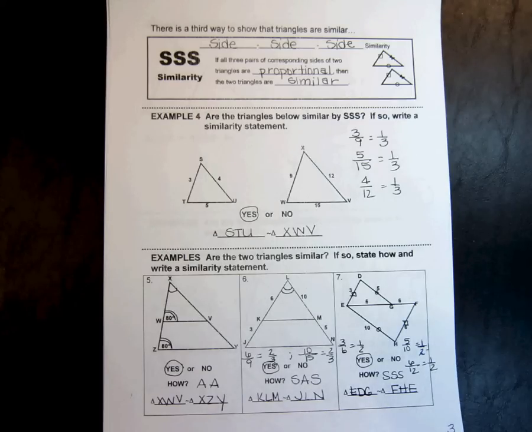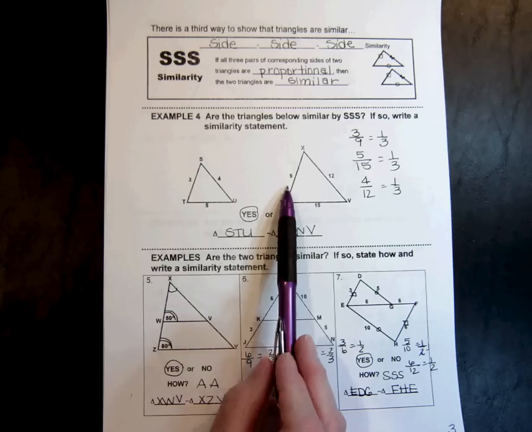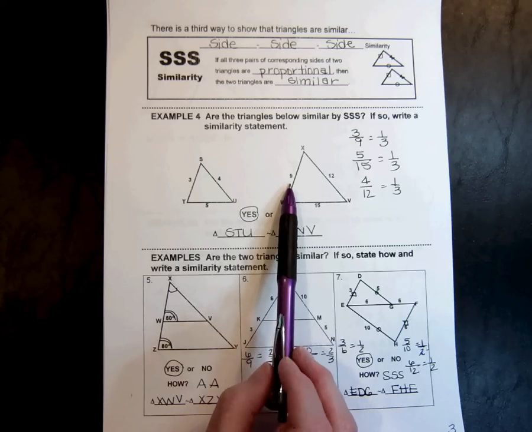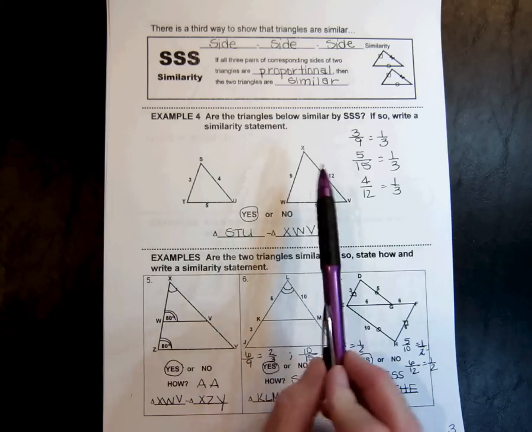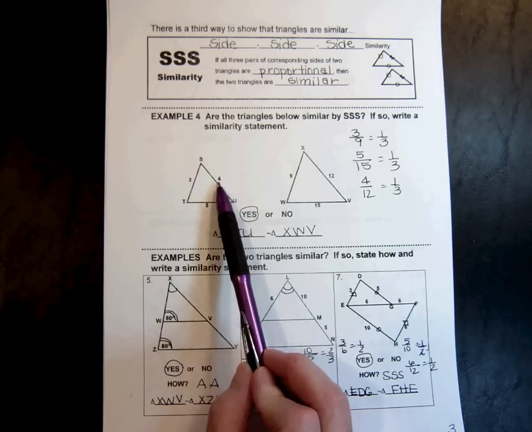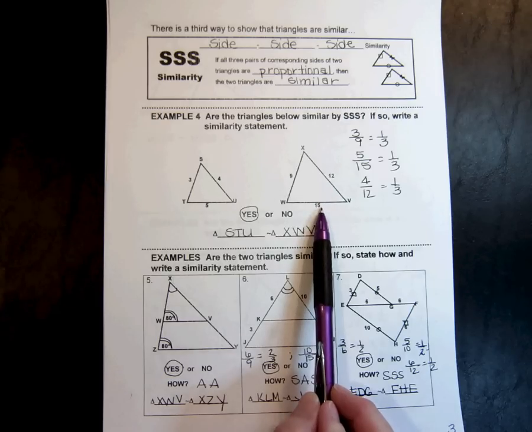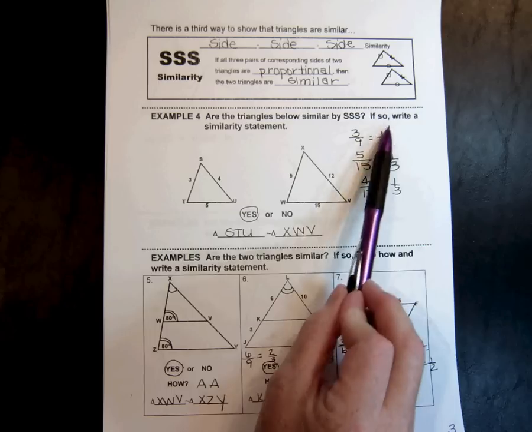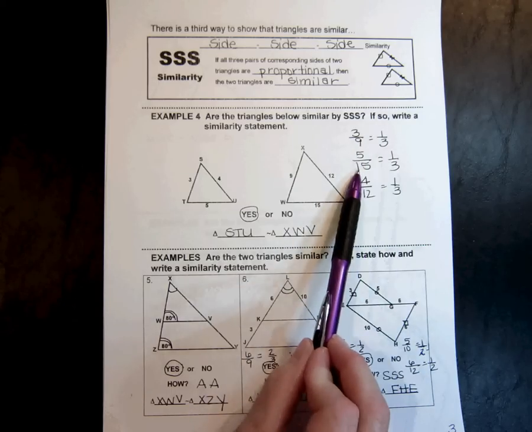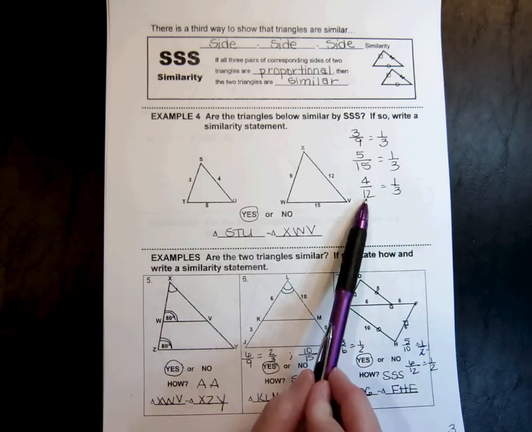Alright. Another theorem is side, side, side. If all three pairs of corresponding sides are proportional, then the two triangles are similar. So in this triangle, we're trying to see if 3 is to 9 can be reduced to 1/3. So 1/3 is our scale factor. So we can try our cross products with everyone showing. 4 is to 12, 5 is to 15. All of them would show similarity. 9 to 9, 15 to 15, with cross products 12 to 12.